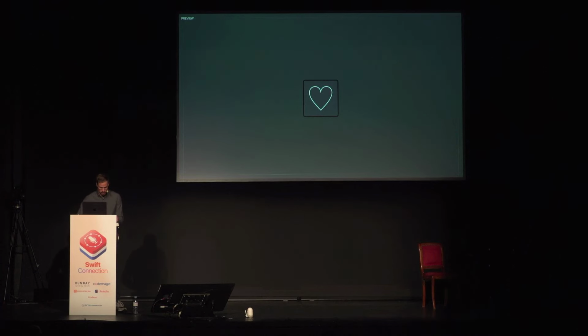So here we have that same view. Put down my clicker. And we can look at the view tree here. So this is the view tree that corresponds to the view we just wrote. We have our stroke animation, our frame modifier, our tap gesture, our animation, content shape, and then the two hearts, one with the trim applied.